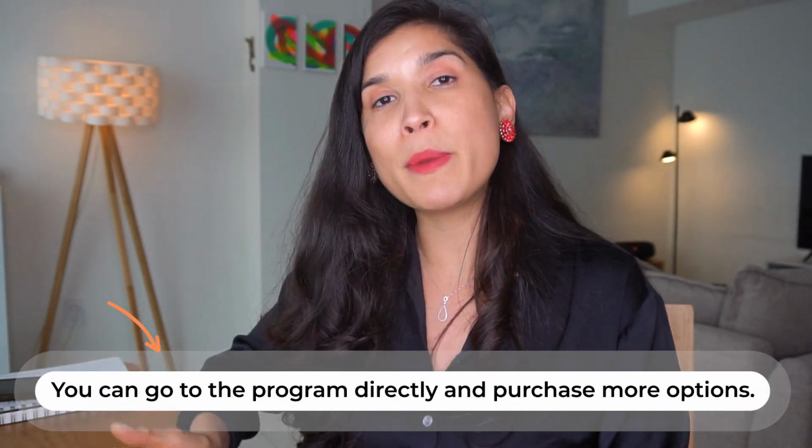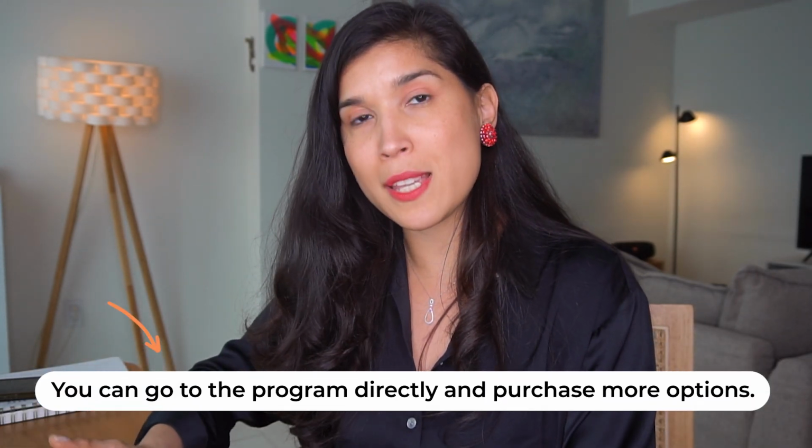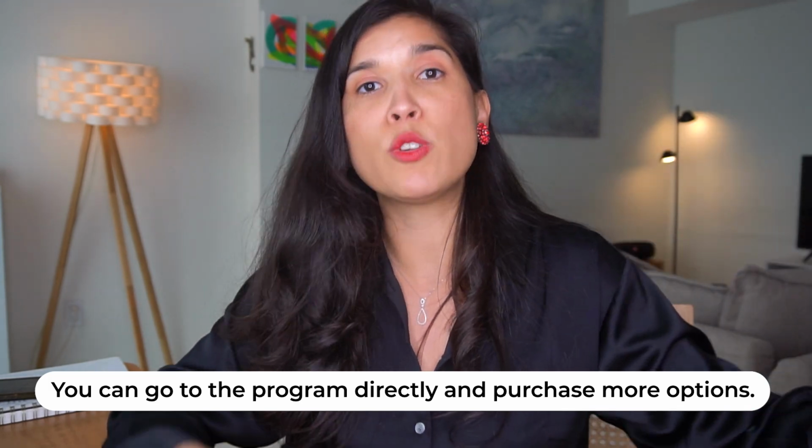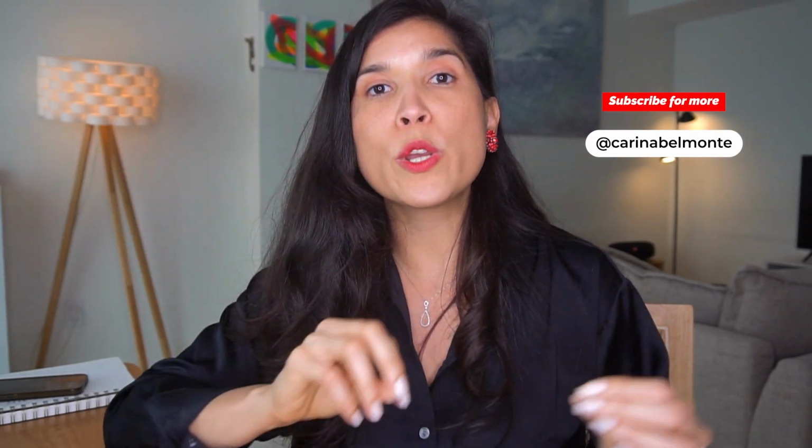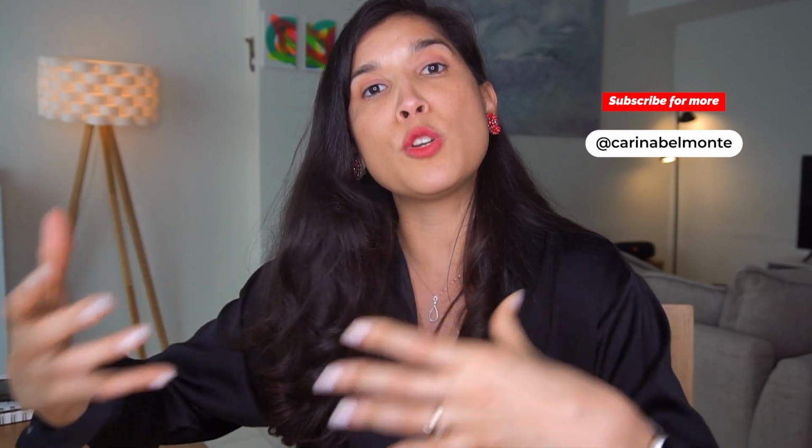So one thing to clarify. Yes, you can try it for free and use it inside of Canva, but you have limited amounts of credits to do this. If you want to continue doing it, if you want to truly use this more and more and more, all you gotta do is go to the app, Synthesia, the website, and then you're gonna select which is the best option for you to continue using this app.